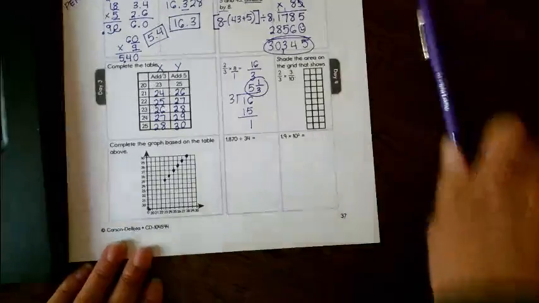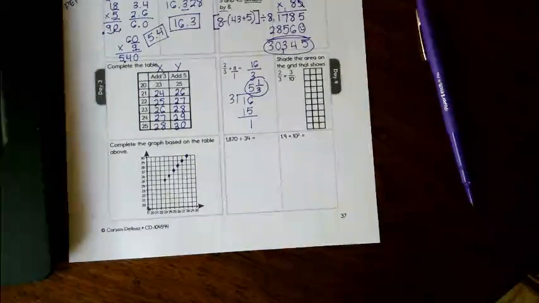All right, let me grab another color for my grid. Excuse me. I was not prepared this time.